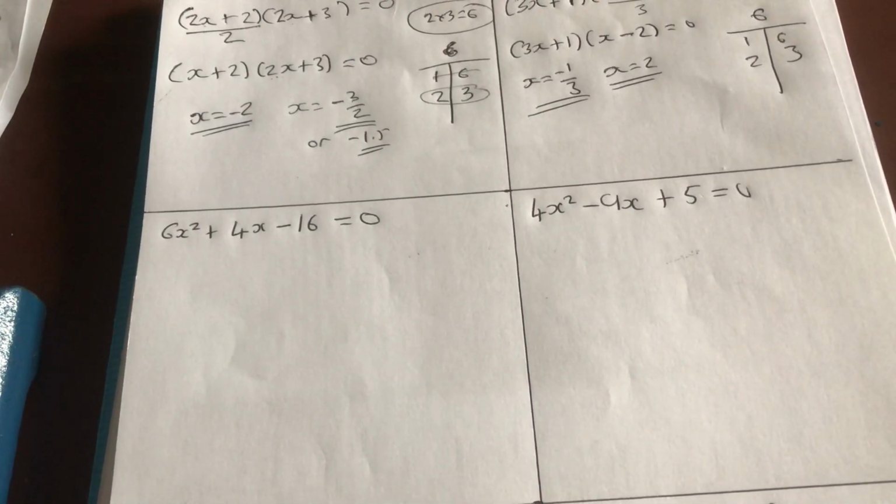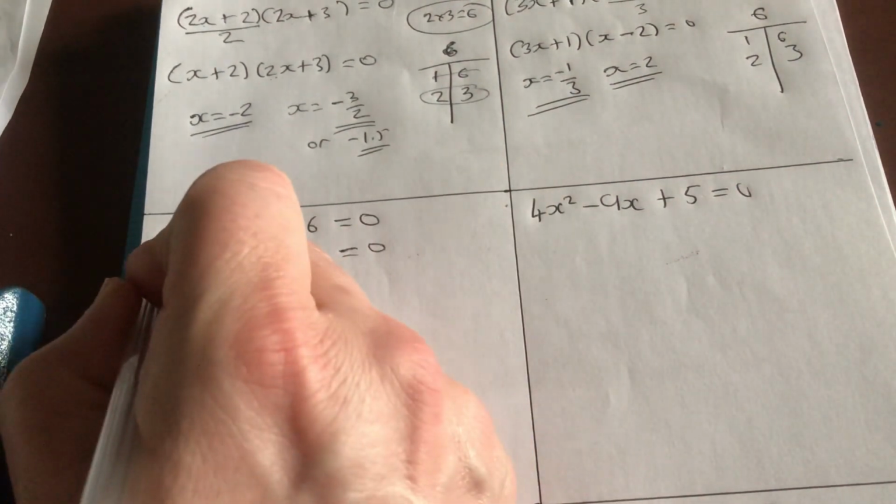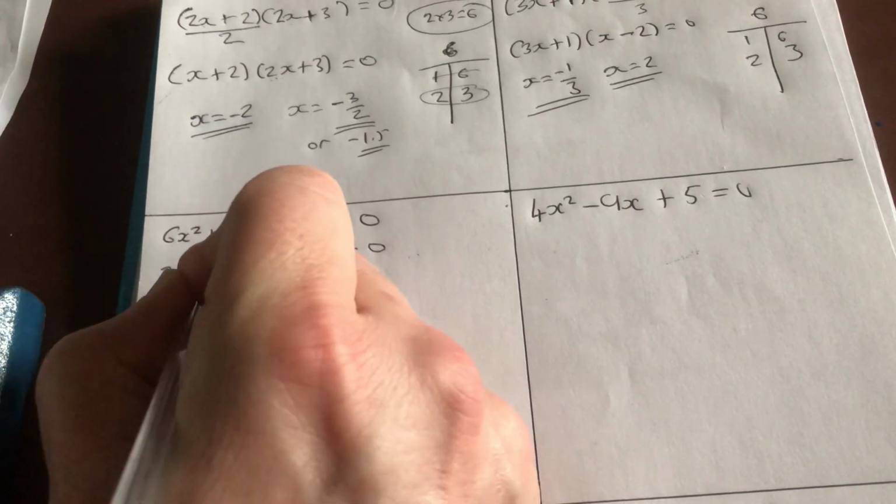Now, look at this one. 6x squared plus 4x minus 16 is 0. Now, you occasionally get ones where you can simplify. I can divide both sides by 2. 0 divided by 2 just gives me 0. Divide everything by 2.